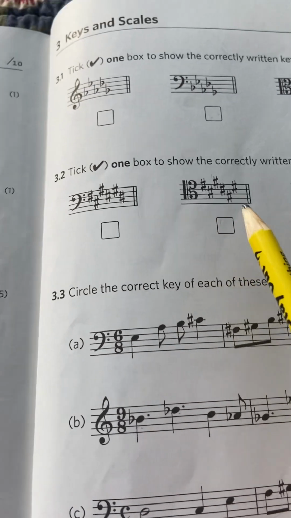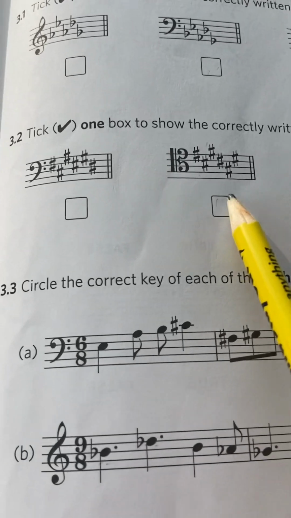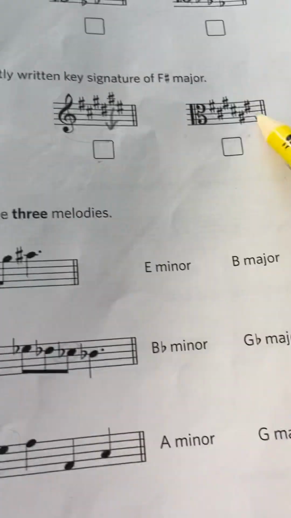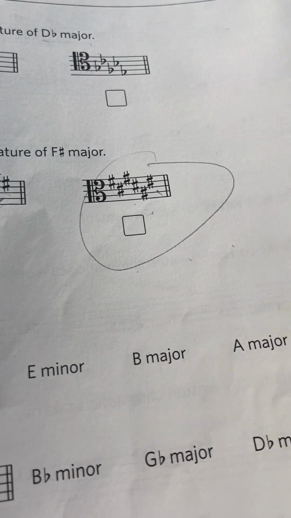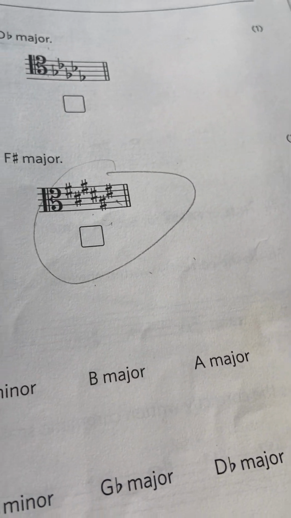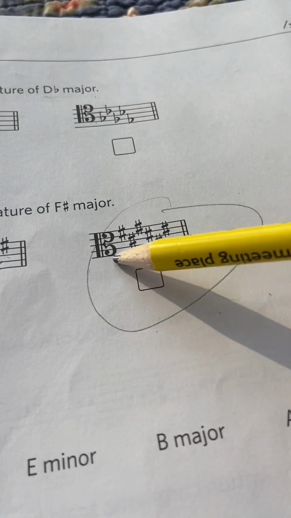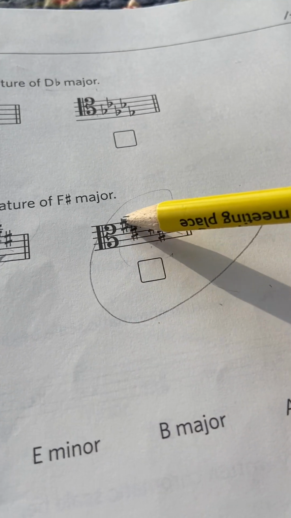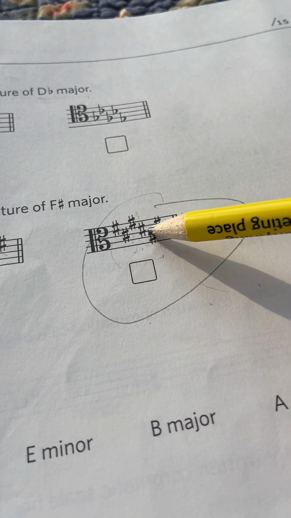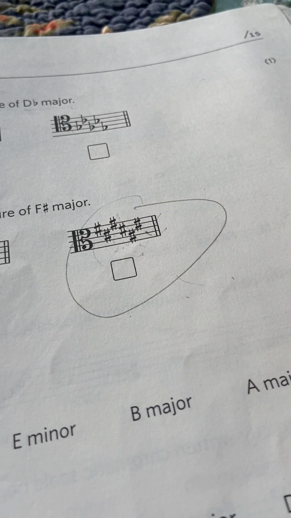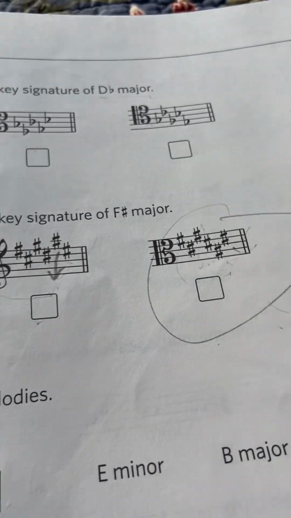Okay, so the correct answer is the tenor clef. Sorry, alto clef. Sorry, I'm looking at the wrong thing. It's the alto clef. It's this. Okay, so, and this, I think that this looks odd to you, but see, here's the pattern: down, up, down, up, and it's F, C, G, D, A, E.